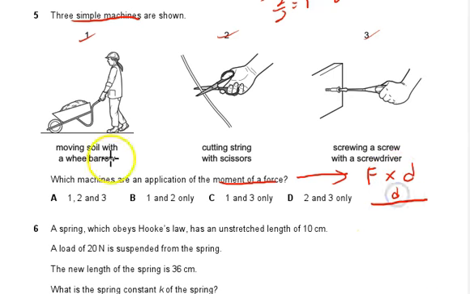Let's say this is the distance, and here we have the force. So it must be in a perpendicular direction. Let me draw the line for you, the distance and the force. So here we have a distance, and this is the force. So 1 is selected.